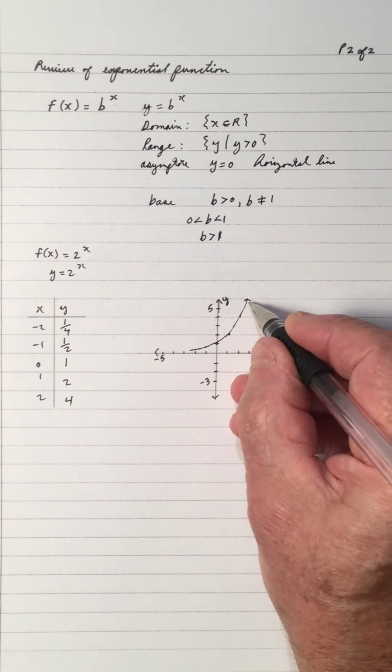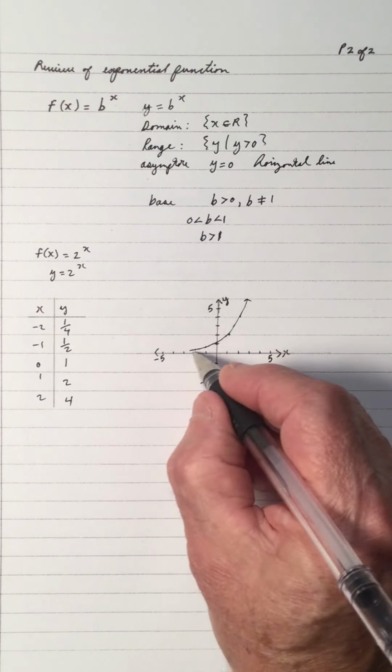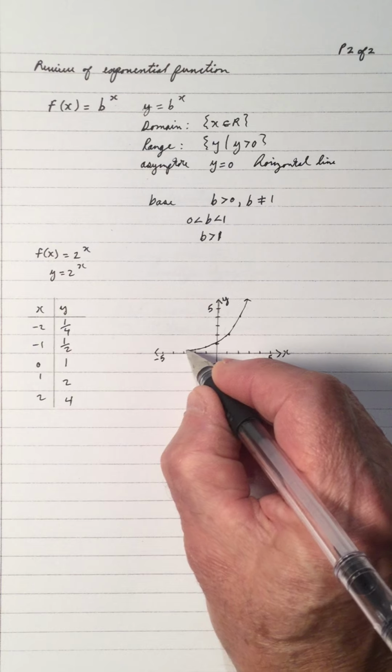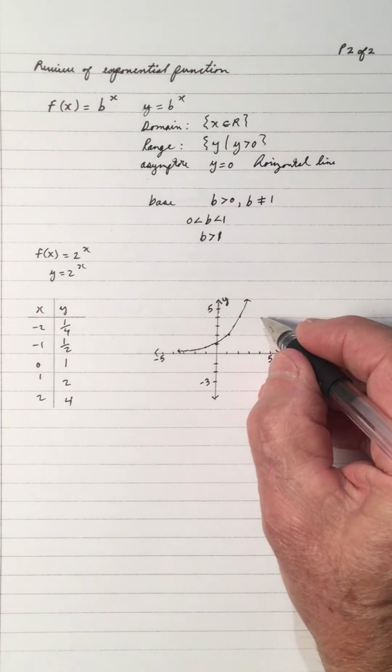And notice it's a growth curve. As x goes to infinity, y goes to infinity. It's getting larger and larger. And it comes down, down, down. It gets closer, but it doesn't touch.